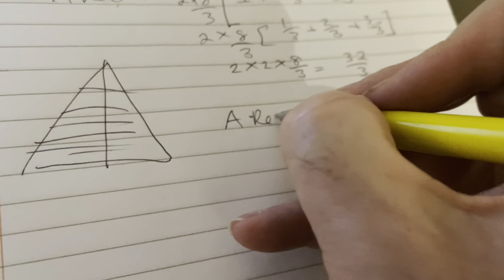So S of n is equal to (n plus 1) over 2.